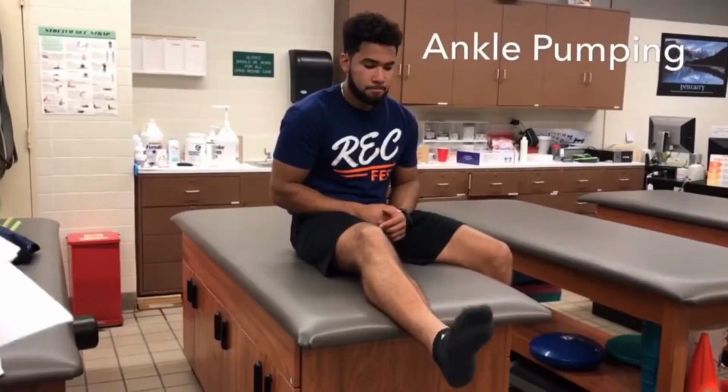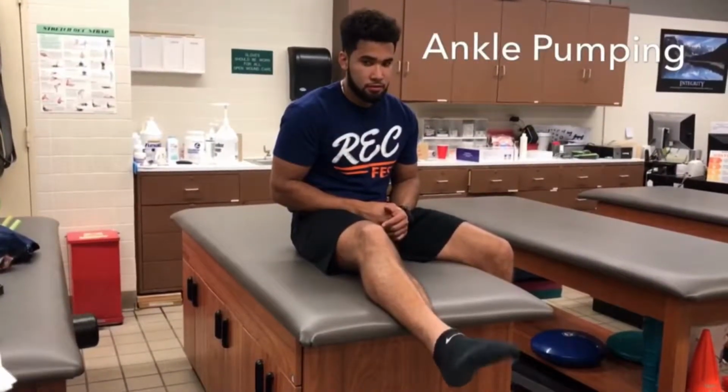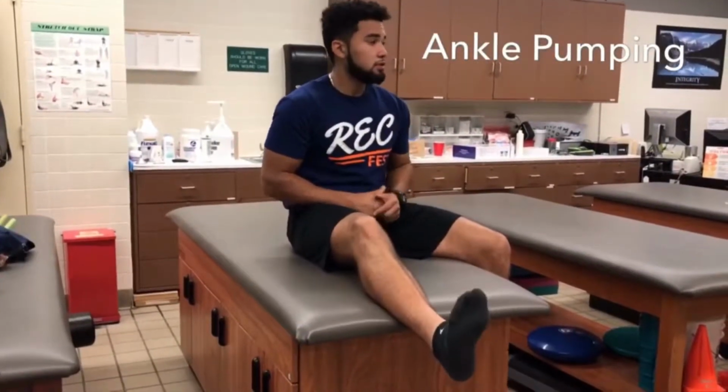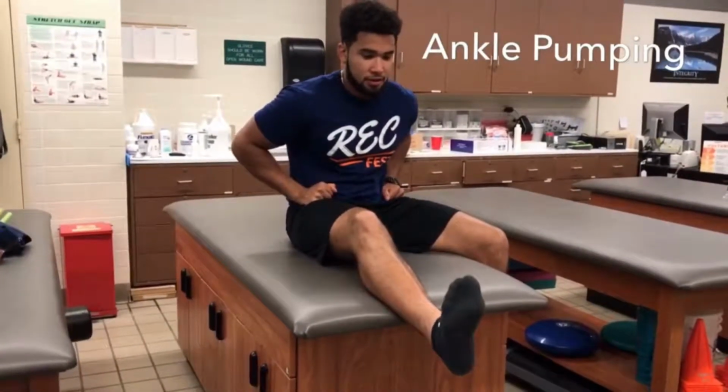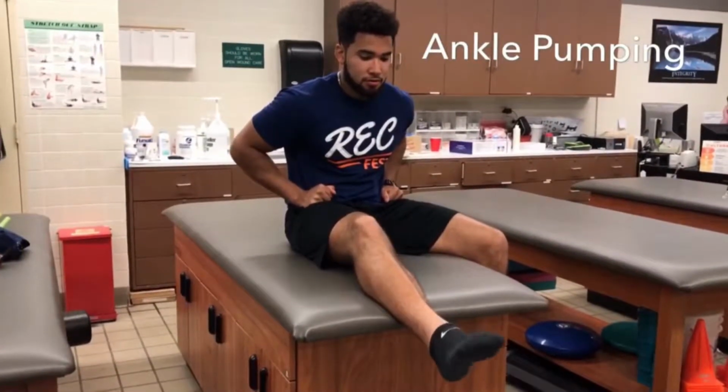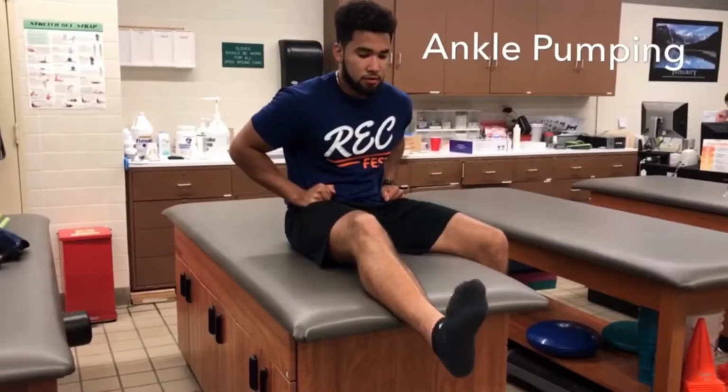Ankle pumping exercise increases range of motion and circulation by first pointing your toes downward, then up in a slow, steady motion. Repeat 3 times for 15 reps.